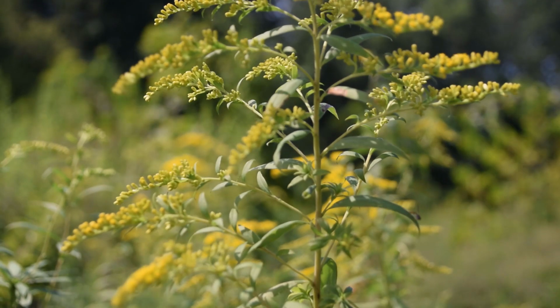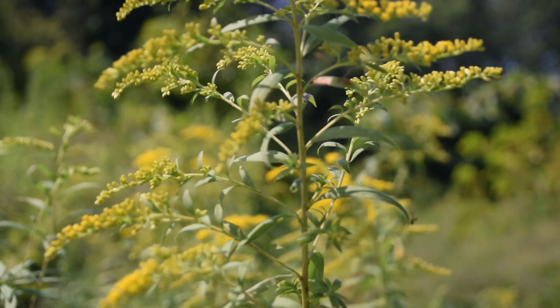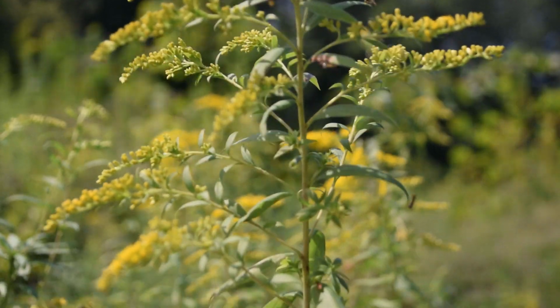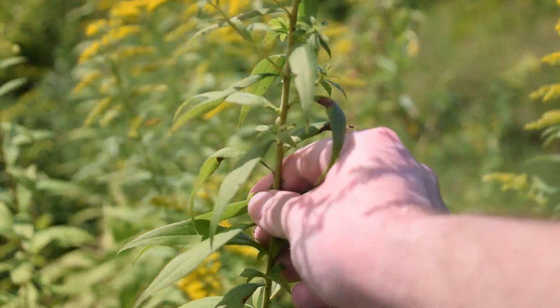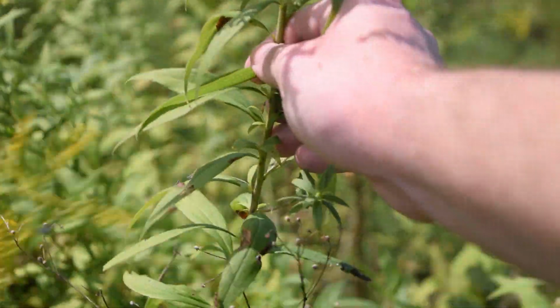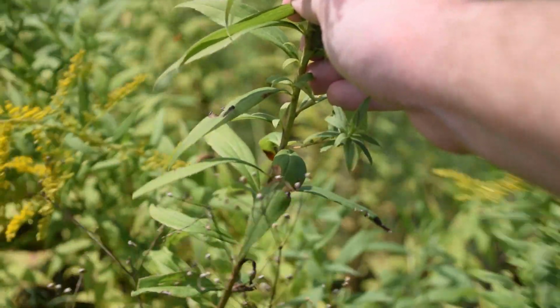At the very top of Canadian goldenrod, you're going to notice the leaves are much smaller. Then once we get towards the bottom of the plant, see how the leaves are getting larger the further down we go towards the bottom of Canadian goldenrod.